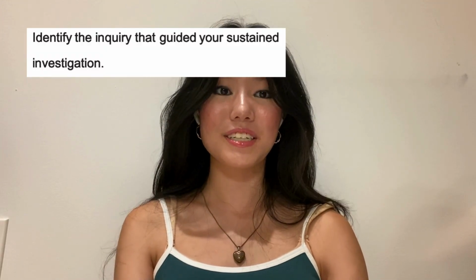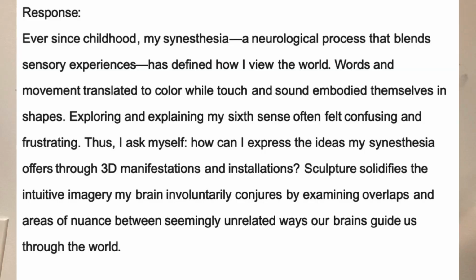First, I will be going over what I wrote for the written evidence section. The first prompt is, identify the inquiry that guided your sustained investigation. Ever since childhood, my synesthesia, a neurological process that blends sensory experiences, has defined how I view the world.